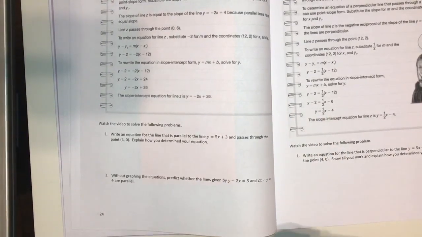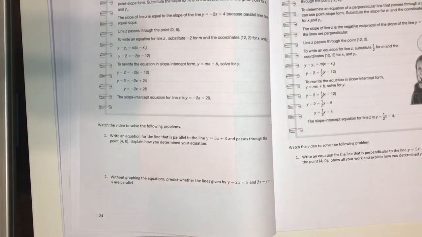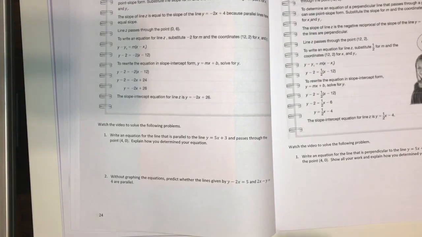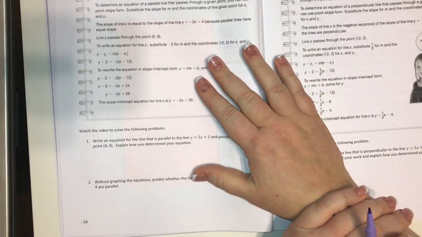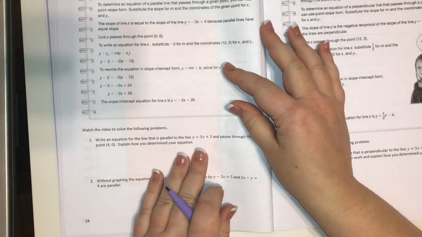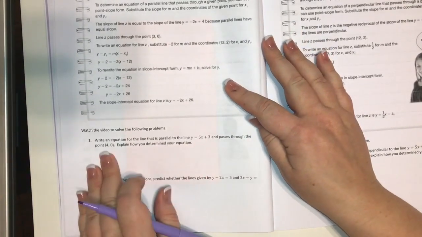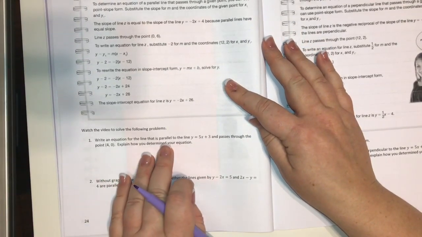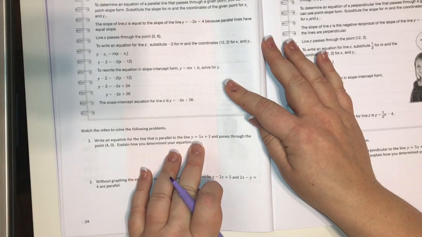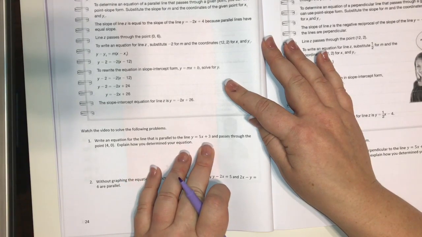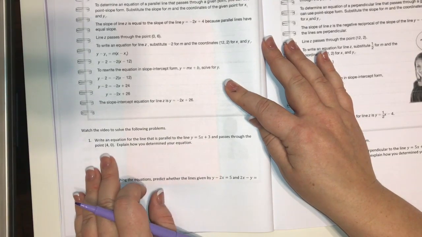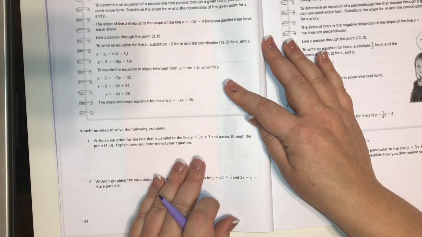Okay, here we have a couple of practice problems with our equations of lines that we're going to go through and work. And there are going to be several problems on your assignments that deal with stuff like these, especially this first one. So let's read through it. Write an equation for the line that is parallel to the line y equals 5x plus 3 and passes through the point (4, 0). Explain how you determine the answer.